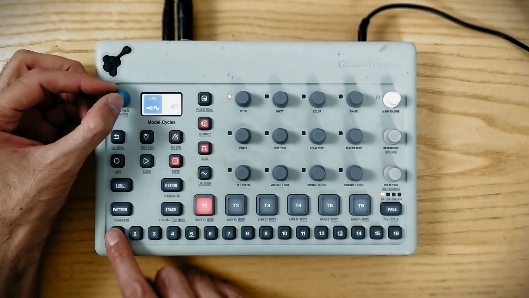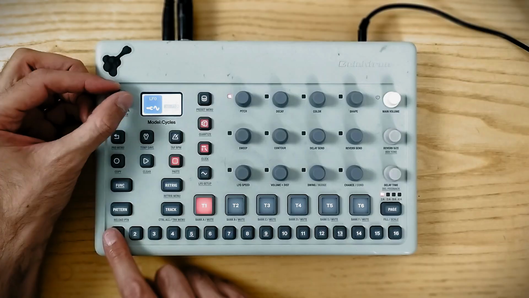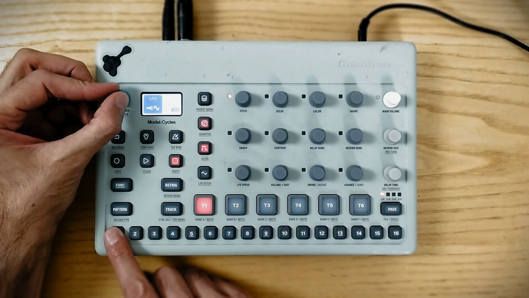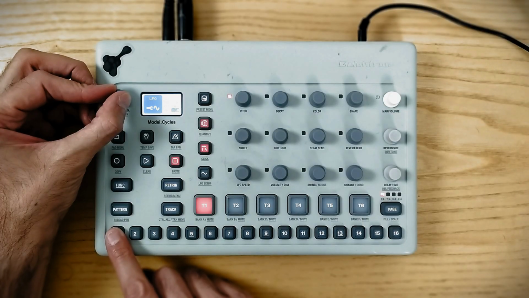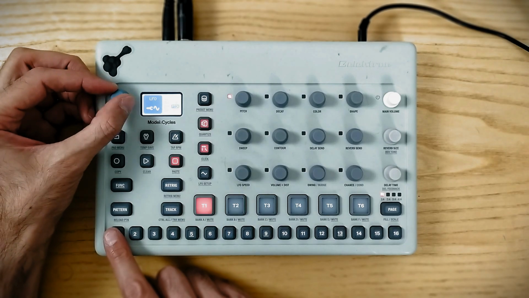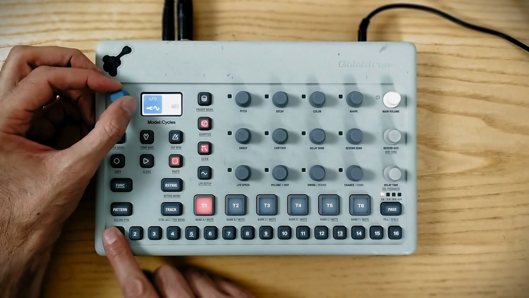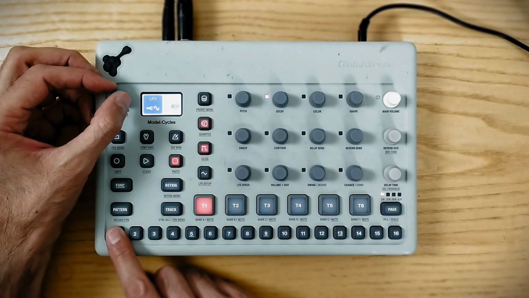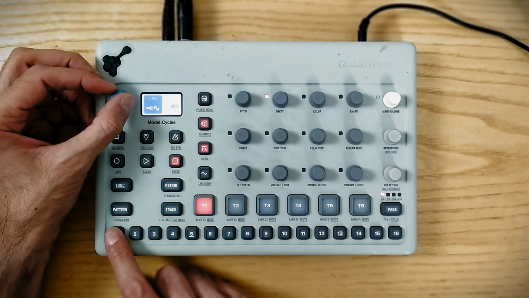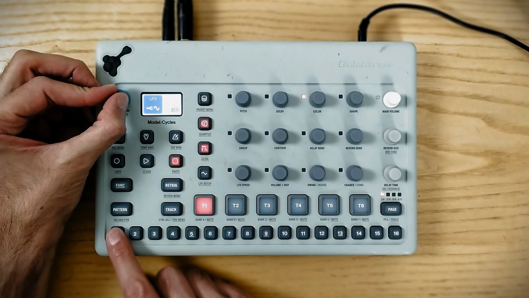On pitch. Okay, it's really drastic, but we can use a lower value. Fine tuning, the same but less dramatic. Decay doesn't affect so much. Color. Now we need a higher value.